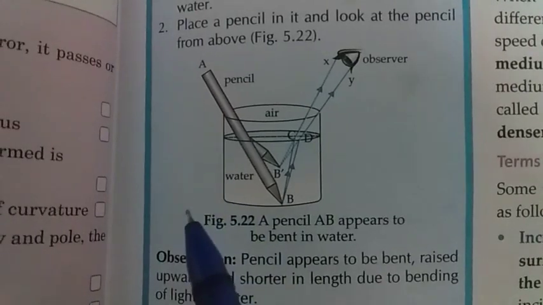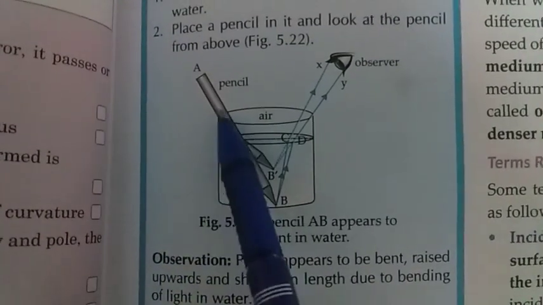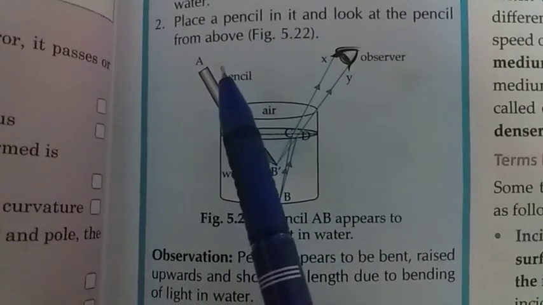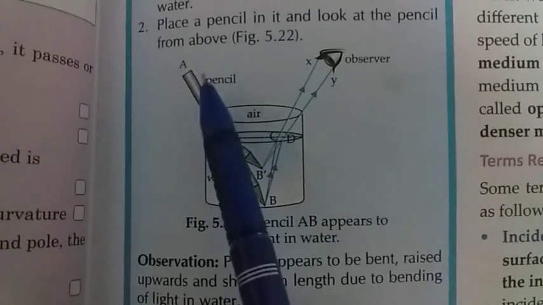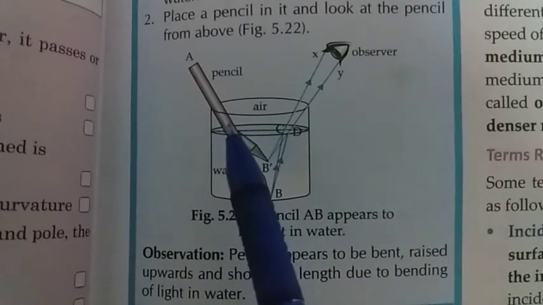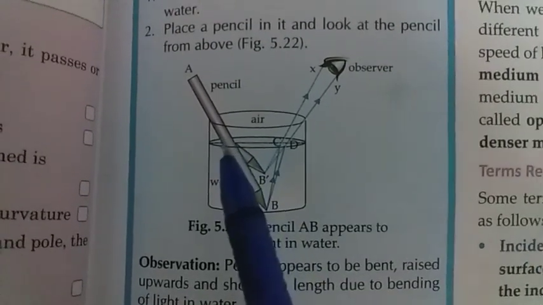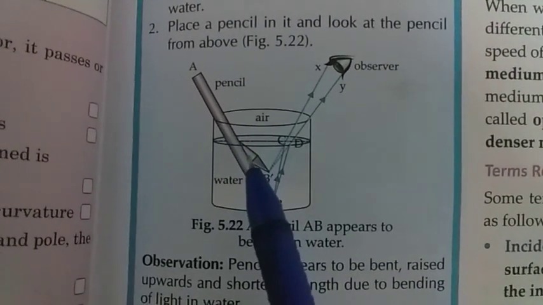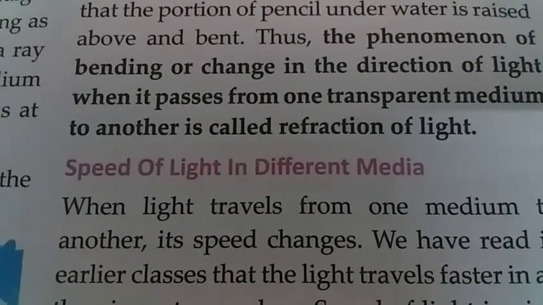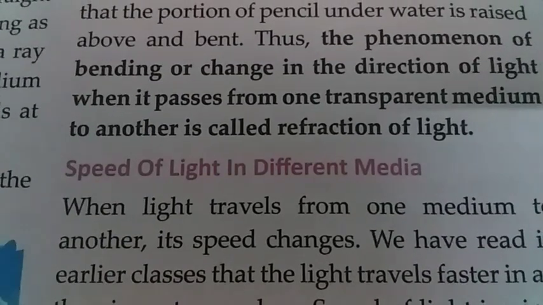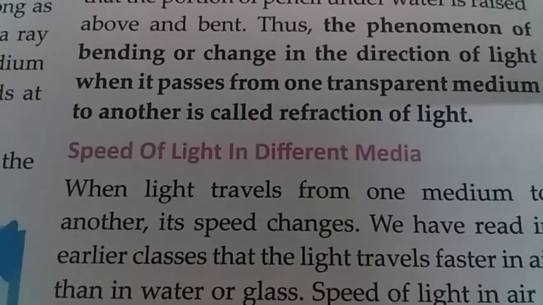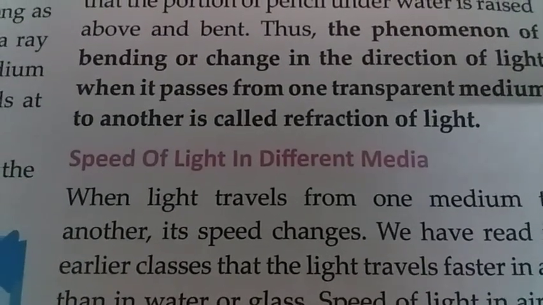So that is all due to refraction of light, because whenever light travels from one medium to another, here light is traveling from air to water, from one transparent medium to another transparent medium. What happens? The light rays bend or they change their path. This is called refraction. So what is refraction? The phenomenon of bending or change in the direction of light when it passes from one transparent medium to another is called refraction of light.